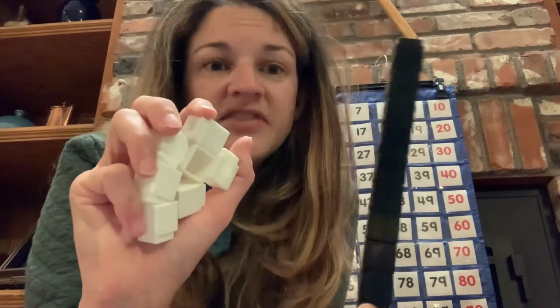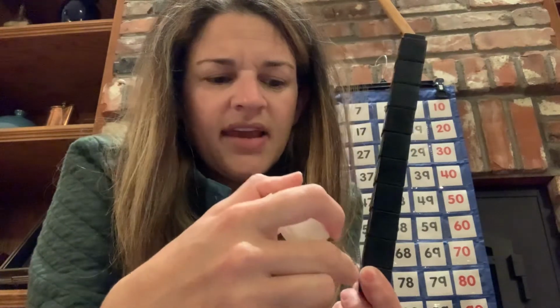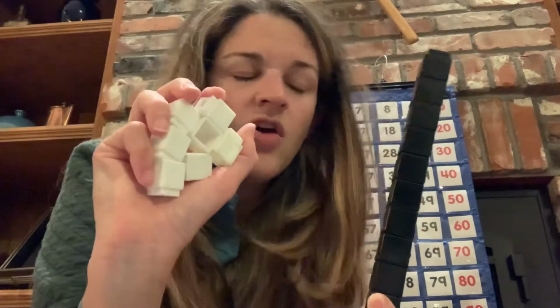1, 2, 3, 4, 5, 6, 7. So I have 7 ones, and I have 1 group of 10. Now, if I did this 7, I could say 8, 9, 10, 11, 12. That's taking a long time. Or I could start with the bigger number. So I'm going to start with the bigger number. This is 10, and then I'm going to keep going. So 10 and 7 more.